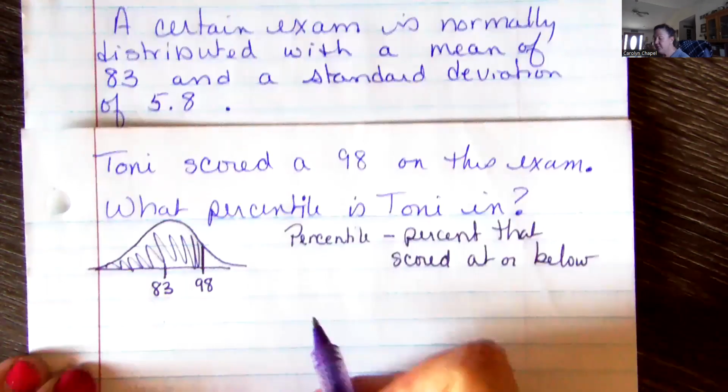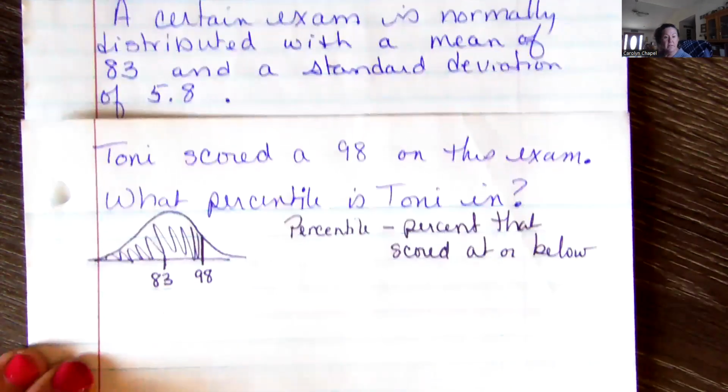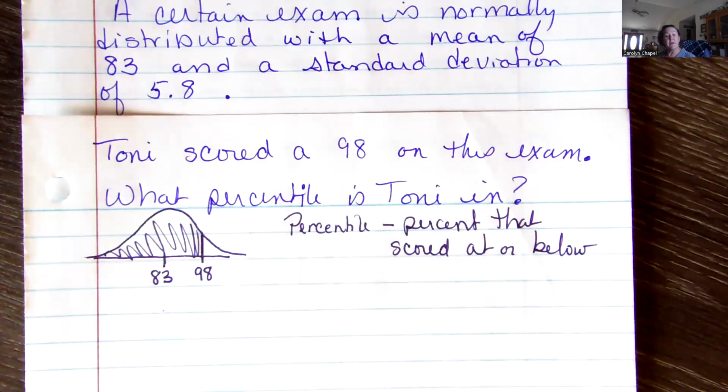Okay, I am going to do this one two ways. I'm going to do this one using a table so we can review how we do that. And then I'm going to use StatCrunch to save us some time. And then I'll do a couple more as well, and I'll do those using StatCrunch.